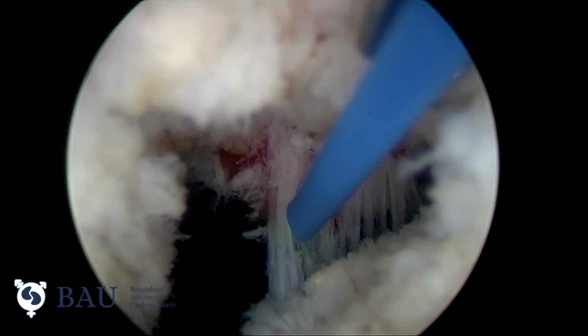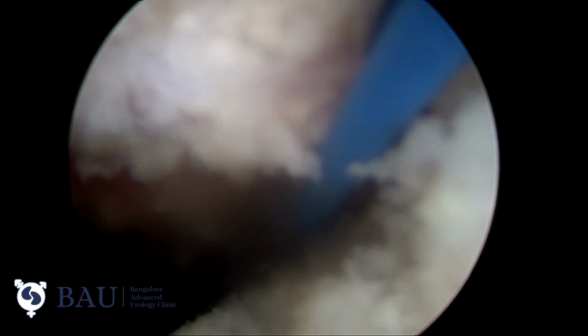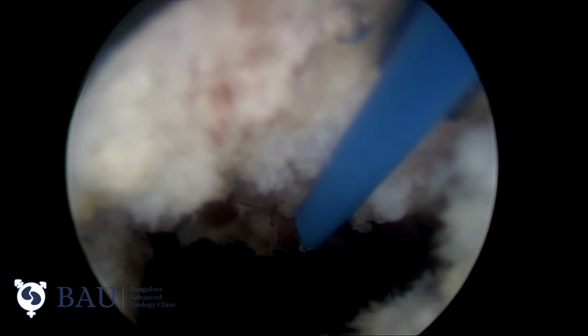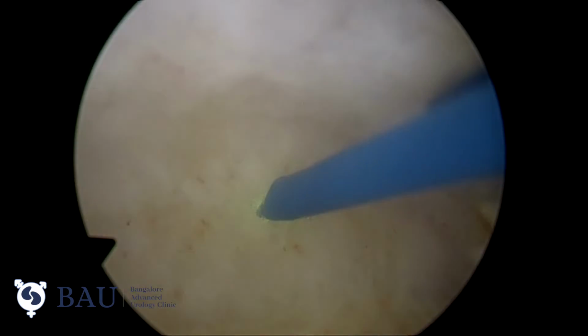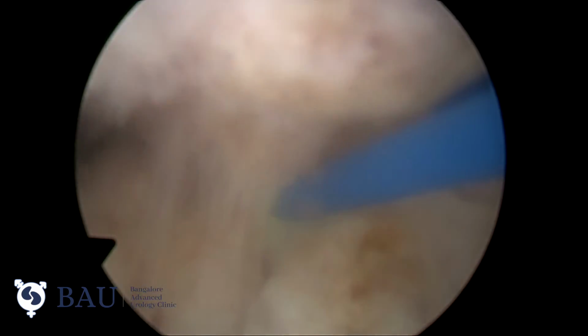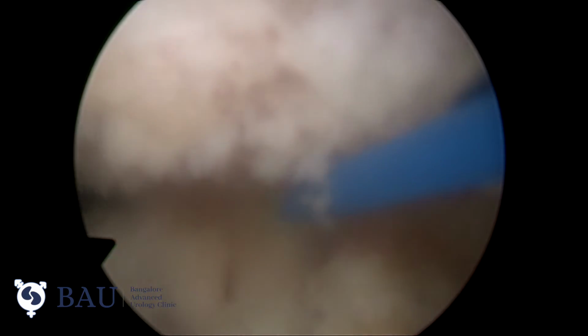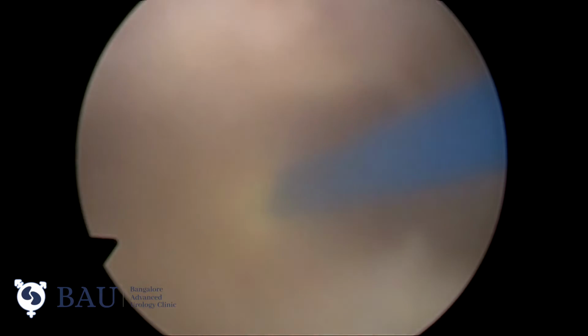These mucosal bleeders are the major concern during morcellation. Better to tackle these bleeders during dissection of the bladder neck itself. You can see continuous oozing from the mucosal bleeders.